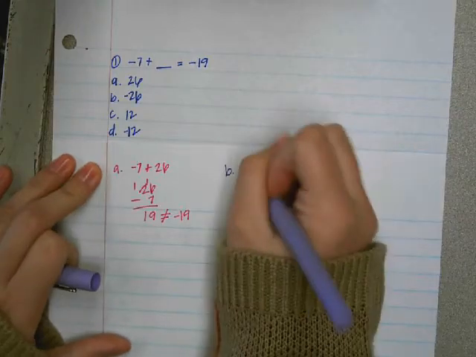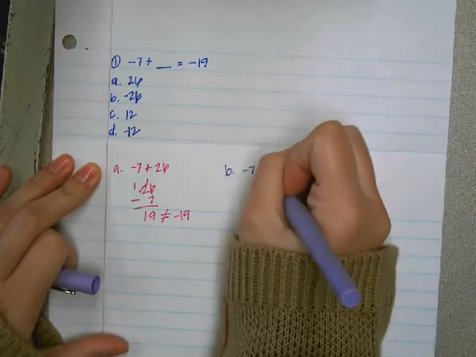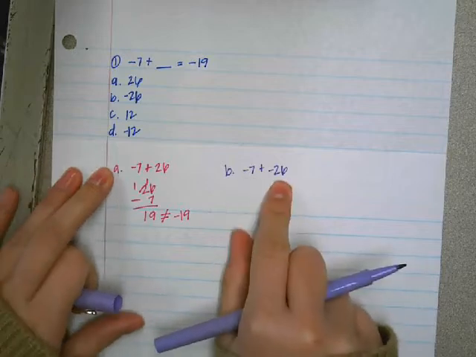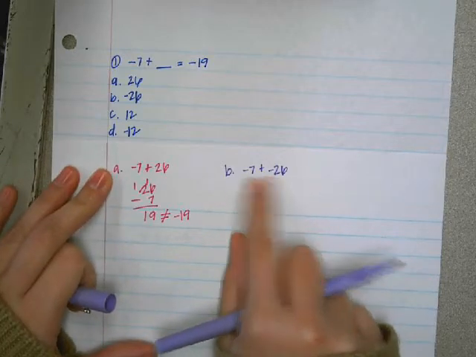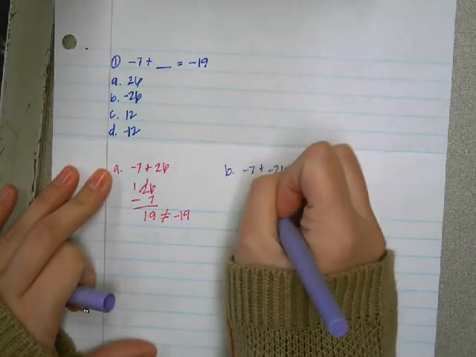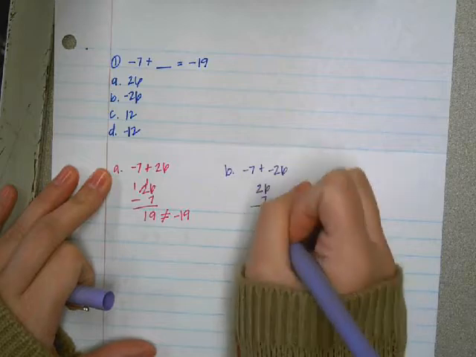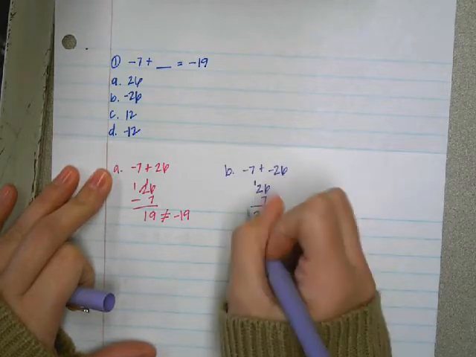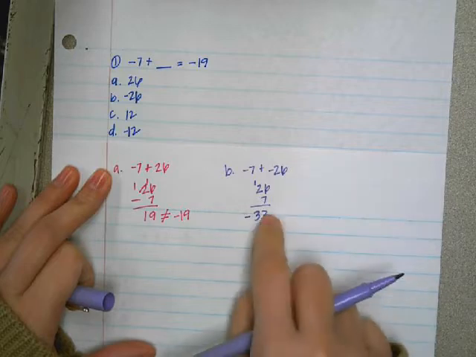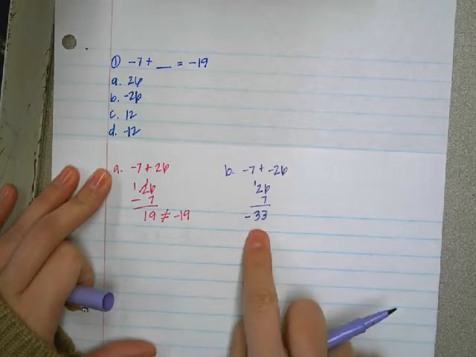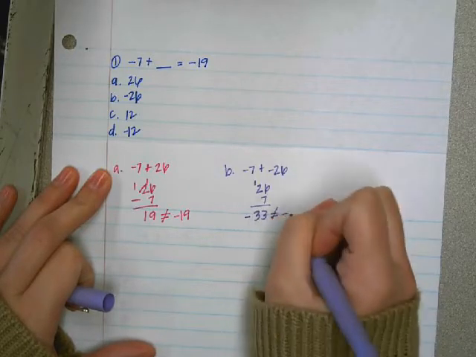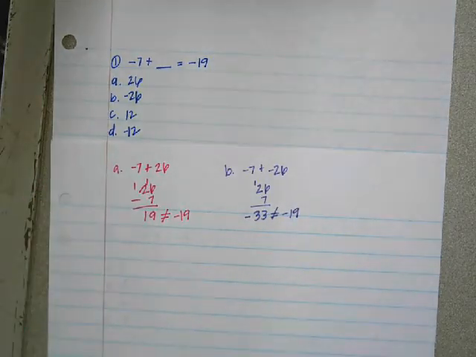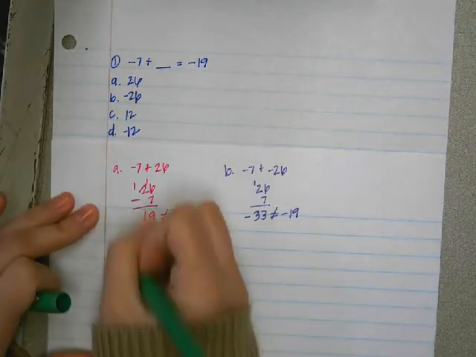The next one that I'm going to try is B. So B was -7 plus -26. Here I have two of the same sign. Two of the same sign means I'm going to add the numbers together. So add the absolute values, 26 and 7 gives me 33, and it is negative, so a -33 because we keep the same sign. -33 does not equal -19, so it's not B.